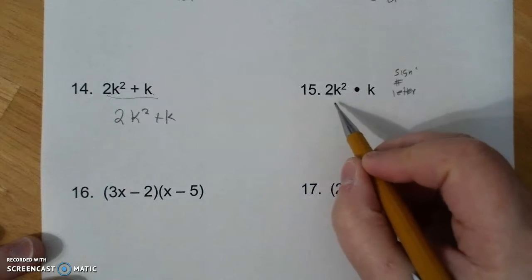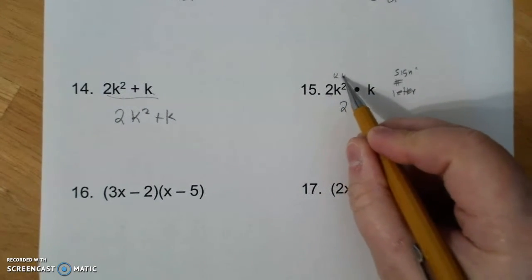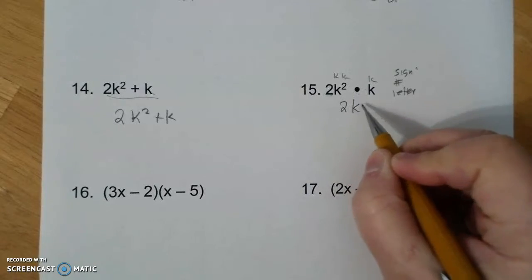Positive times a positive is a positive. 2 times 1 is 2. 2k's here. A k here is k cubed.